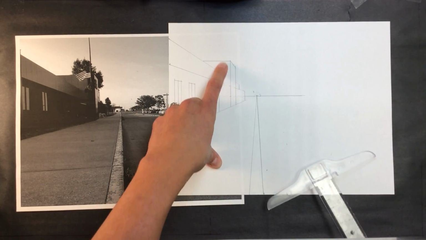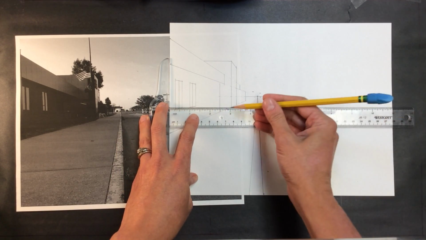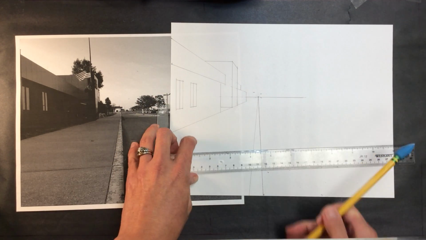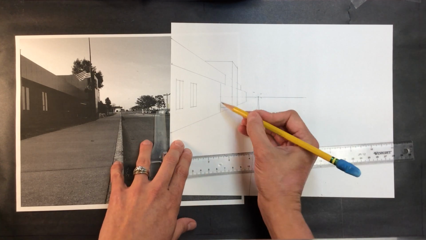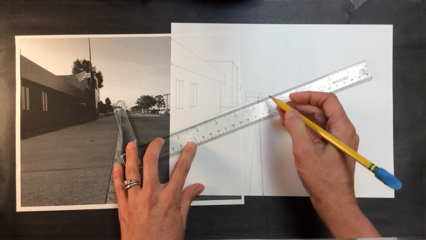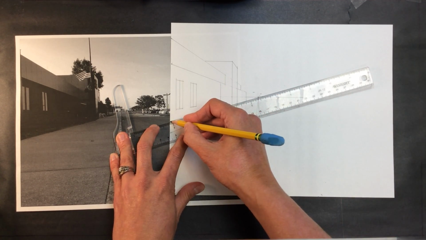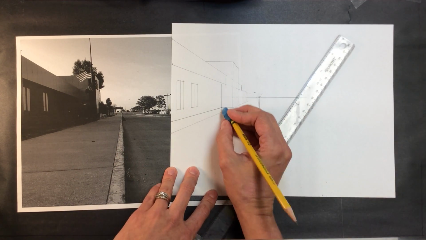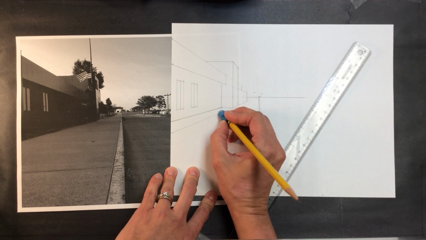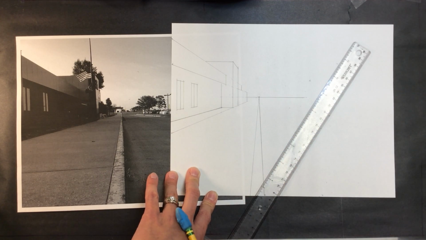By the way, this wall here, if it's a horizontal line at the top, then it's got to be a horizontal line at the bottom, well, no, that doesn't look right. That's because we need another orthogonal from that point. Okay, so this is actually that grassy area between the sidewalk and the wall there.